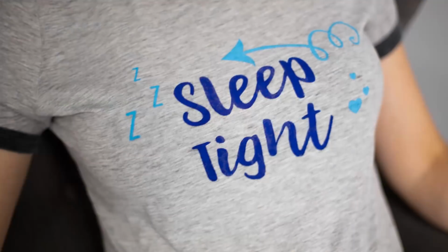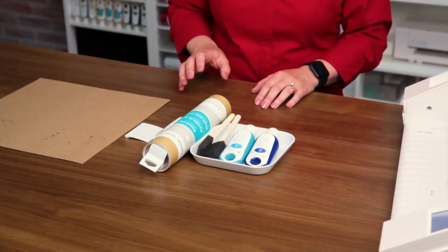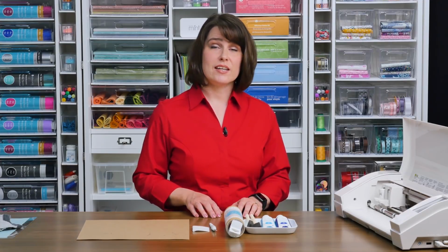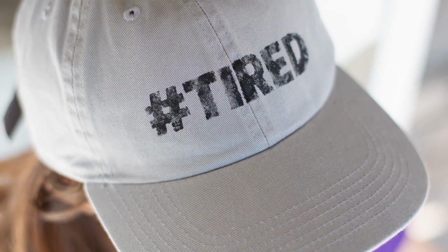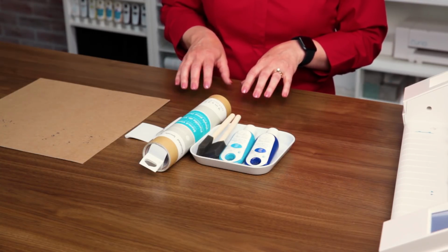Stenciled fabric ink is another great alternative for customizing your apparel. This is a great medium when you want to do something like mix a custom color, or if you want to apply it to a surface that may not be set up well for either heat transfer or a fabric applique. And it's also great for adding a distressed look. We are going to put fabric ink on a t-shirt.